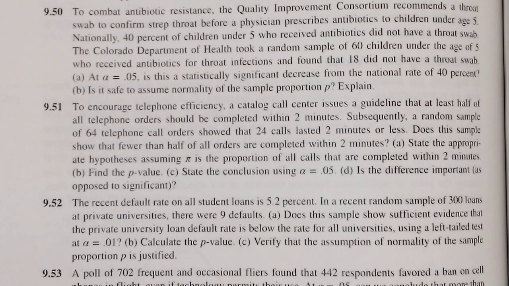The last question up there: is the difference important as opposed to just statistically significant? Does this matter? We wanted half of our calls to be done in 2 minutes or less.